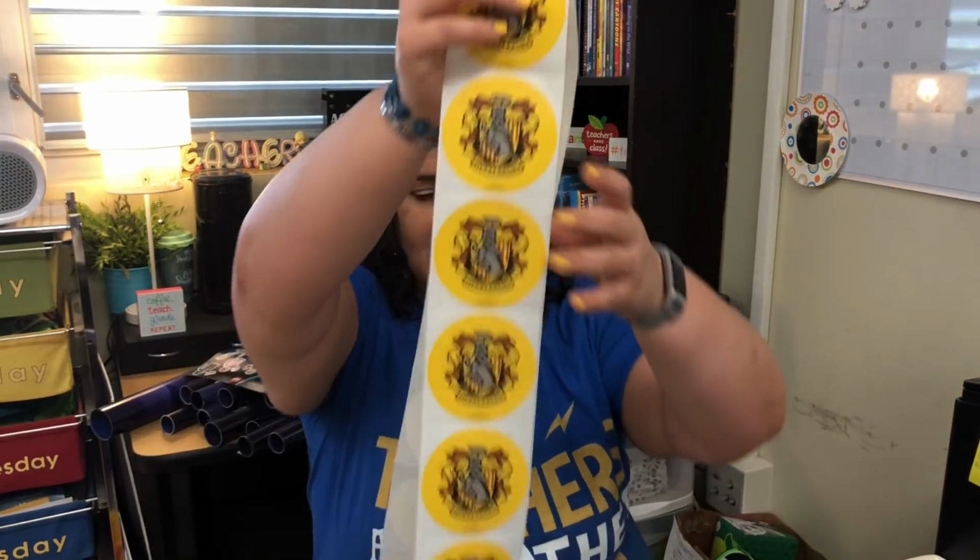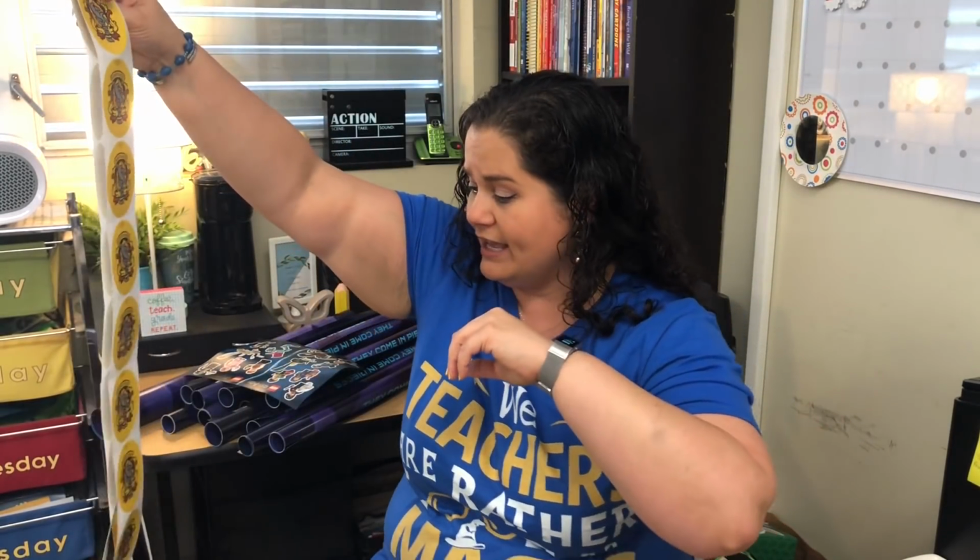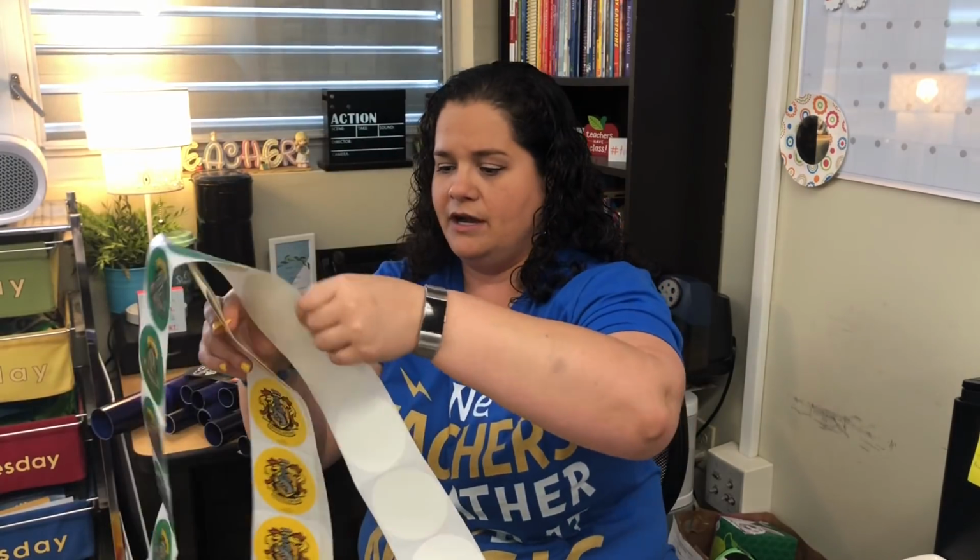I can't wait for my kids to get one of these stickers for whatever house they want, and they have to choose one house, of course. And then I can have extras that I can use for different things or giveaways or incentives. Who knows? But this is so awesome. And all it took was just asking, hey, do you have any extras that you can maybe spare?